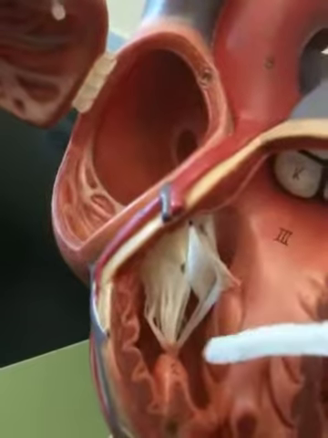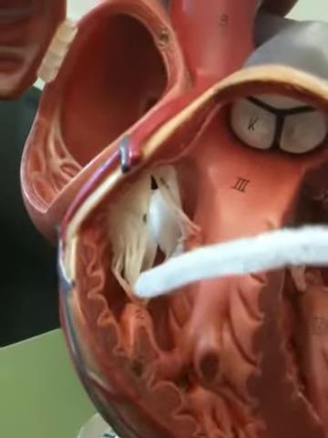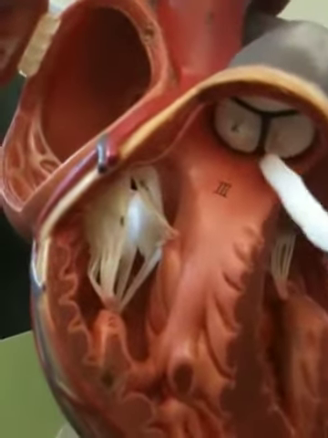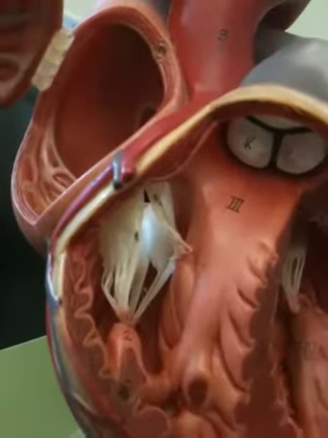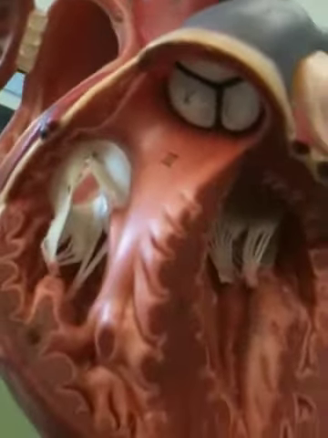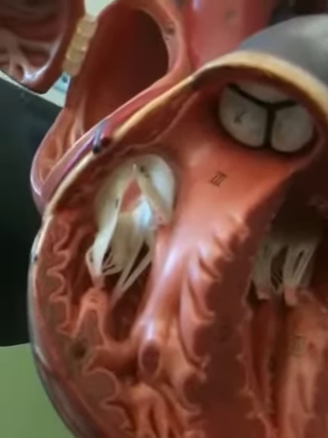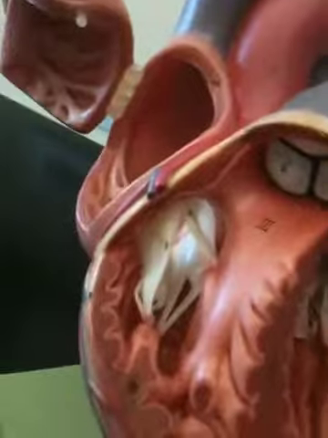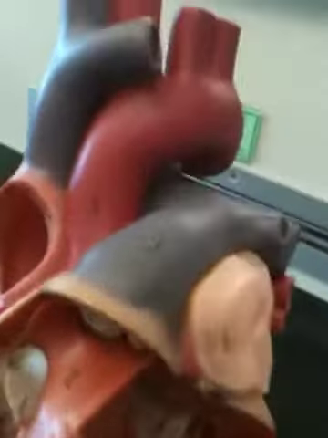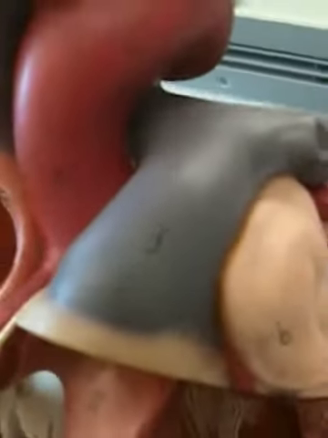From the right ventricle, the blood leaves and goes to the lungs through the pulmonary vein right here. And it's a vein because it's carrying, actually right now it's carrying deoxygenated blood, and so that blood goes to the lungs through the pulmonary trunk.